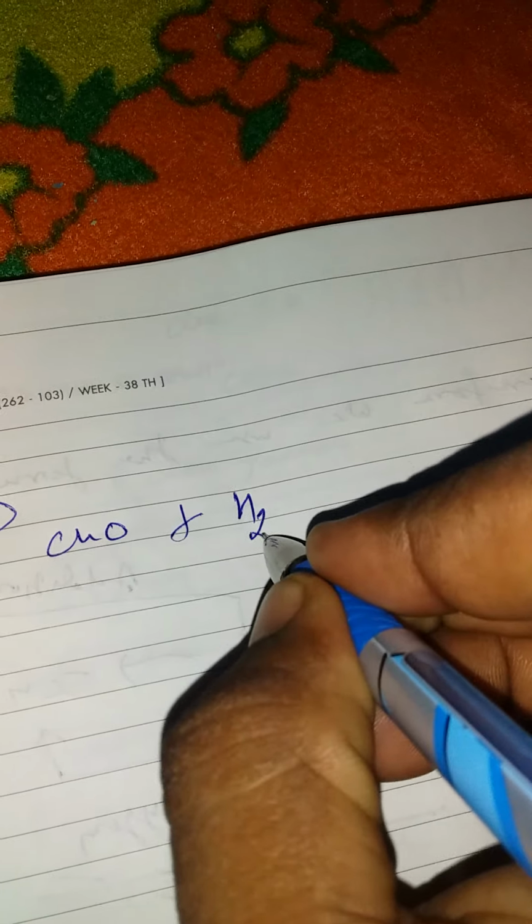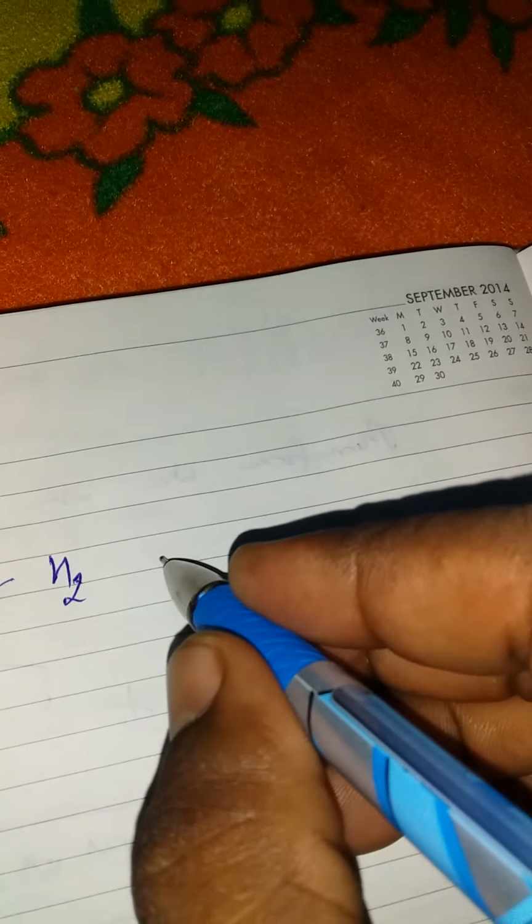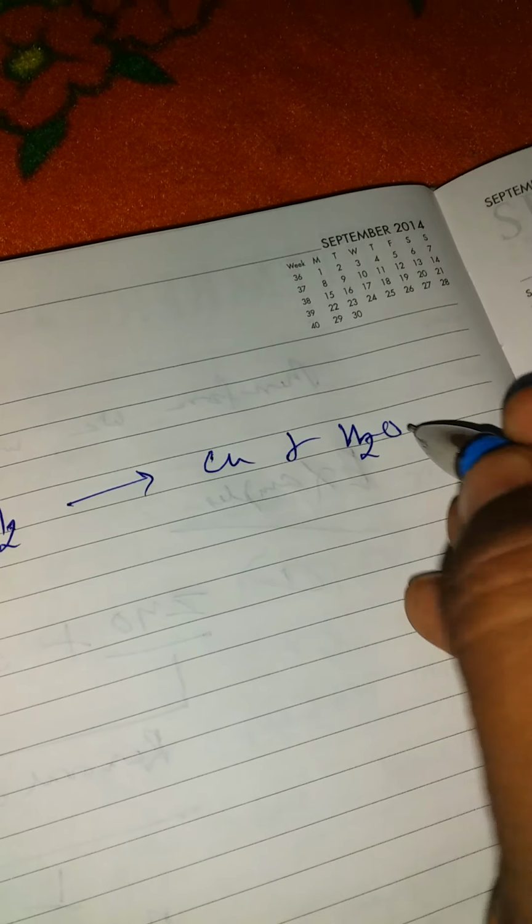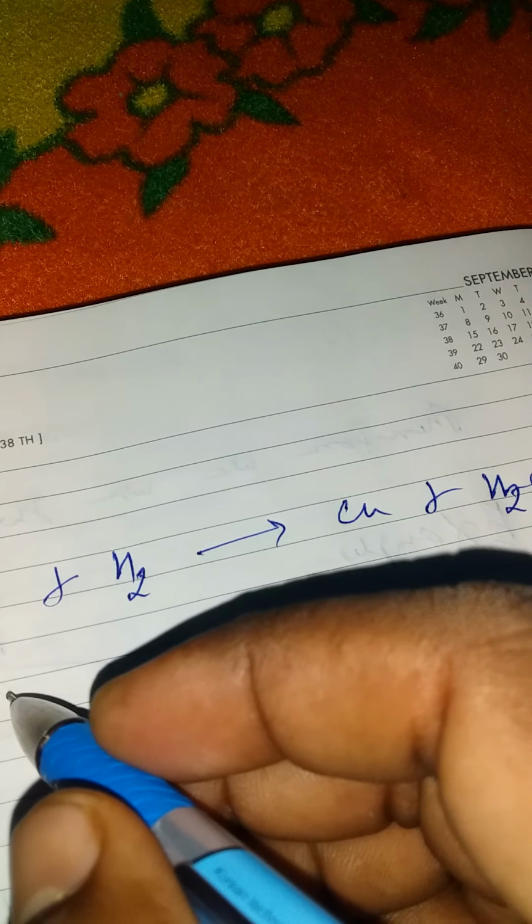Other example, CuO plus H2 forms Cu plus H2O. The examples are given in the NCERT book.